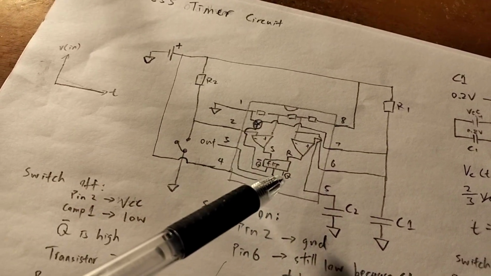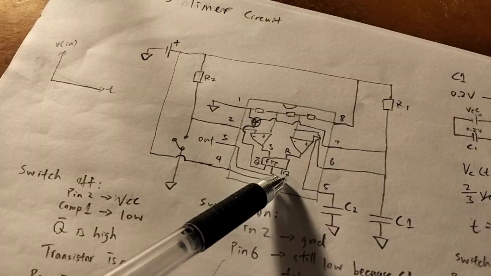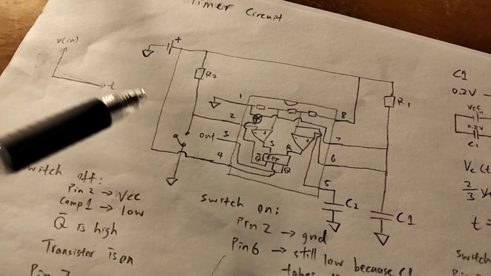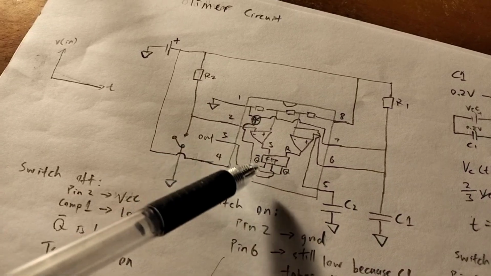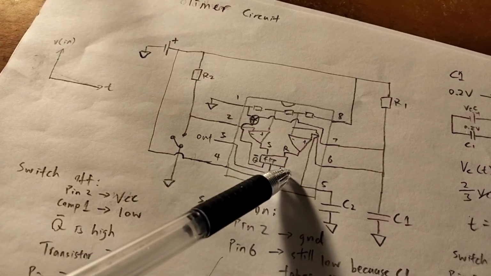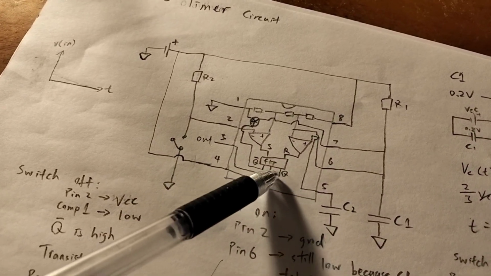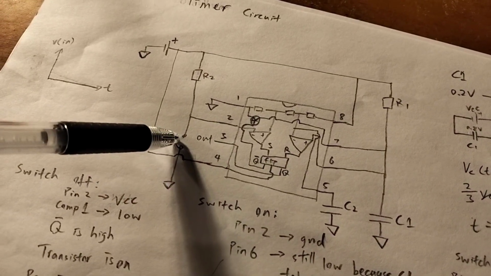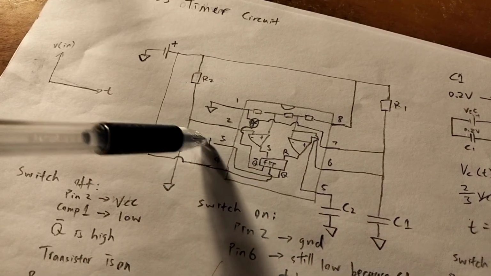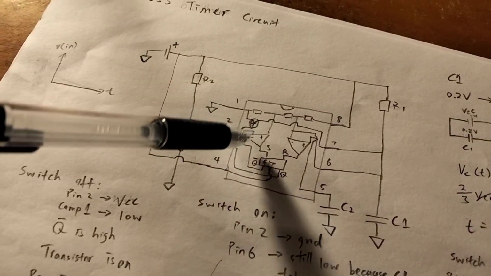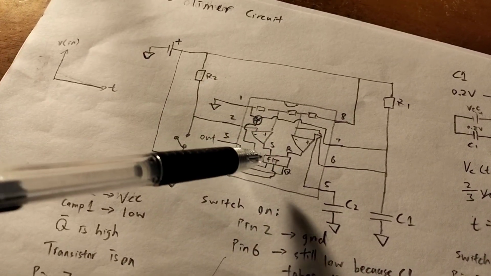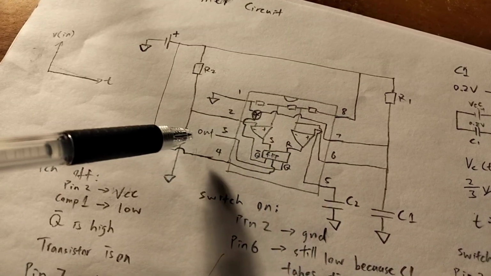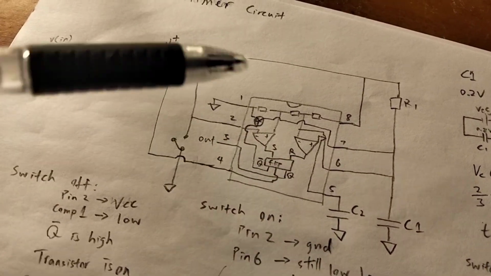And therefore, the output is going to be high, right? Because the output is the non-inverted Q of the flip-flop output. So on pressing this switch, immediately my LED is going to turn on because the set comparator is going to pull high, sets the flip-flop to 1, and then out is going to be high.